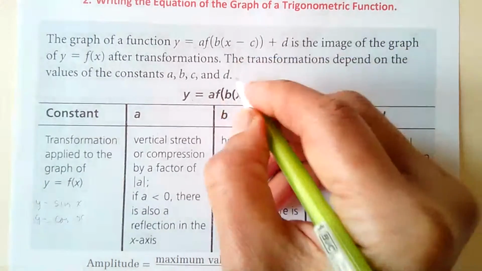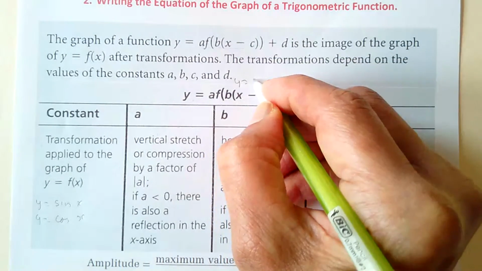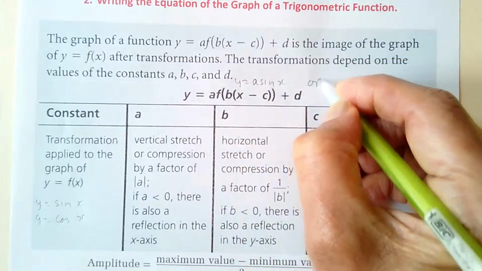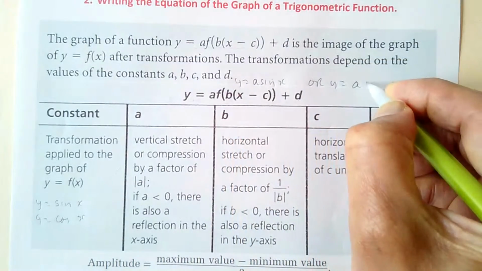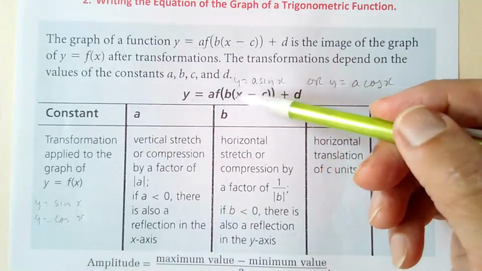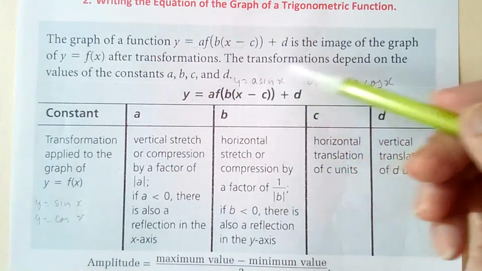From y equals a sine x or y equals a cos x, the translation occurs here, where you may have the b changes.